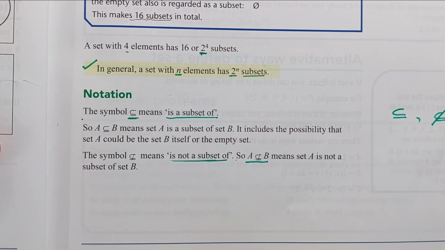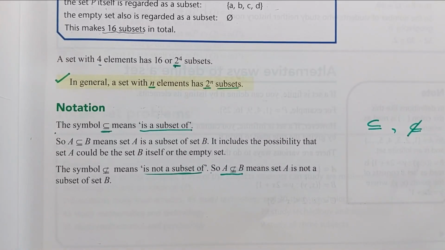At this stage, in O Levels Mathematics D or in IGCSE Mathematics, you are not dealing deeply with subsets, but you just need to know the concepts: how to find the subsets of a given set, and what the symbol is when two sets are subsets of each other or not subsets of each other.